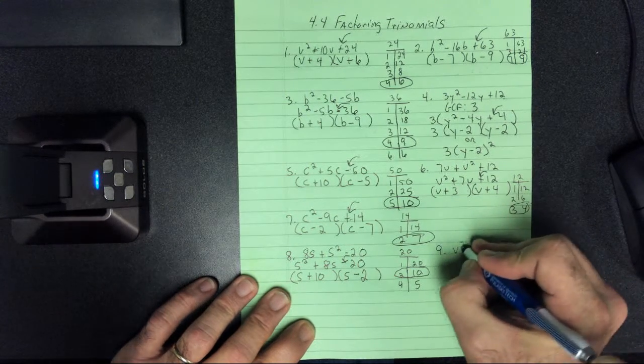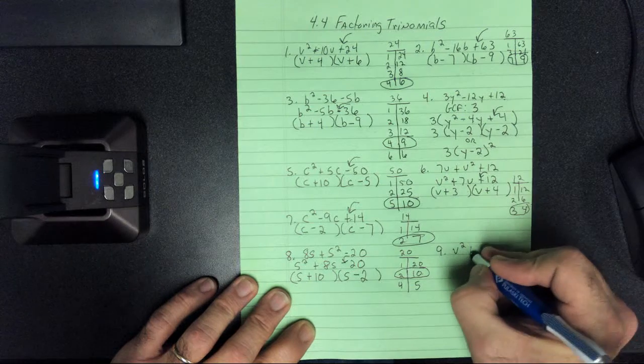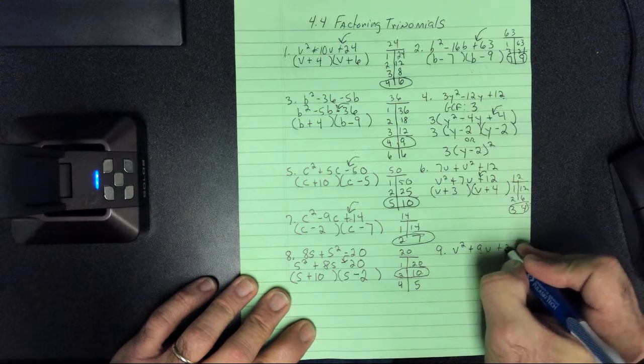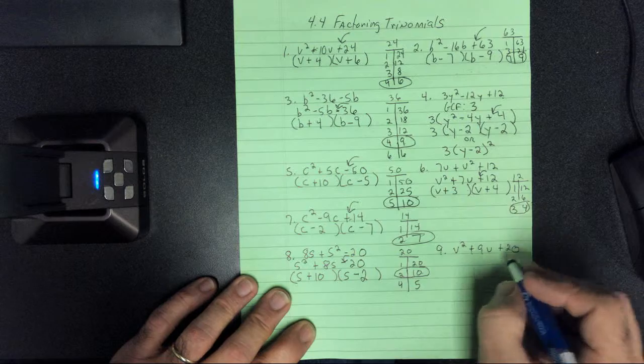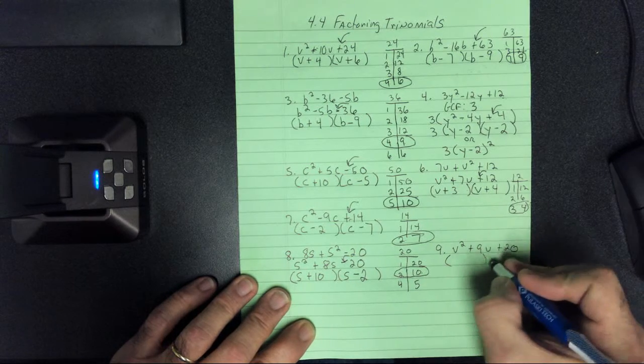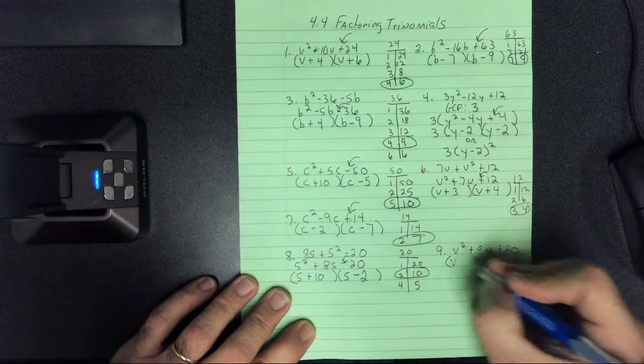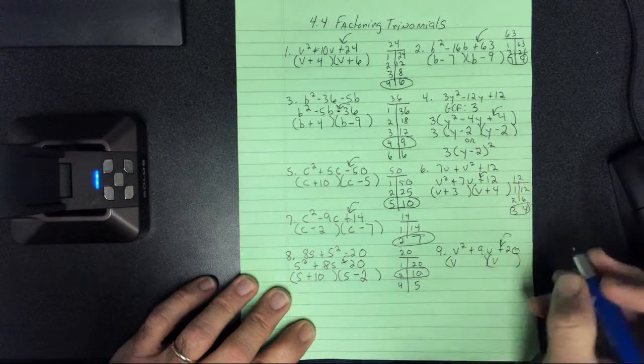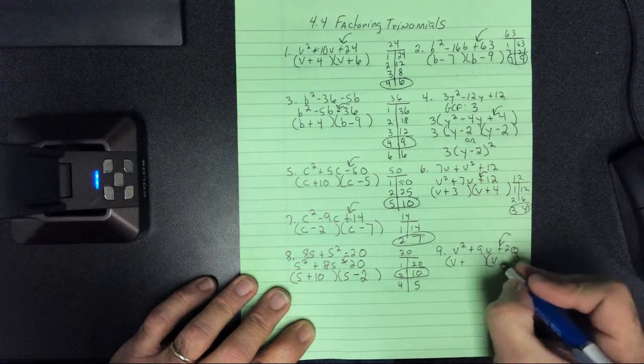Alright, v squared plus 9v plus 20. Alright, so I got the v squared in front, so I'm going to go right into my parentheses. That'll give me a v and a v. Last sign is positive, so both of these will be positive like that middle number.